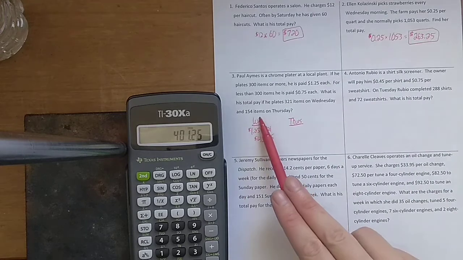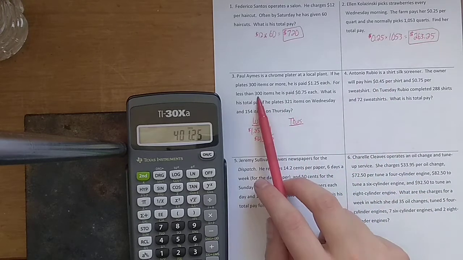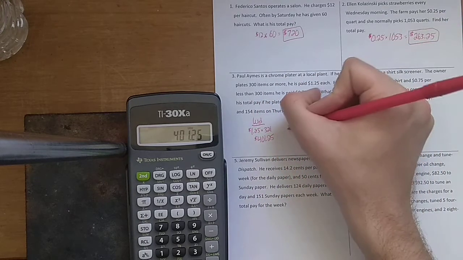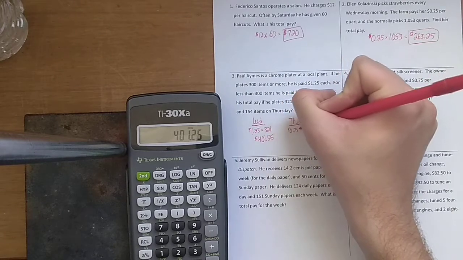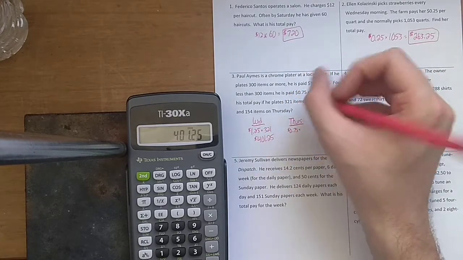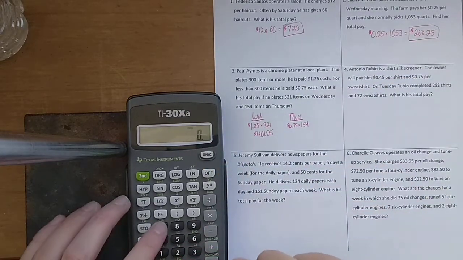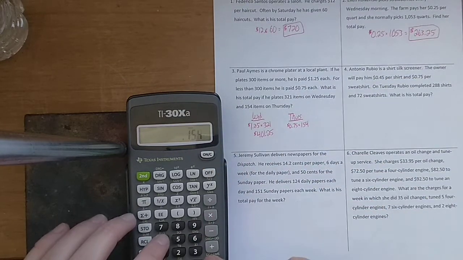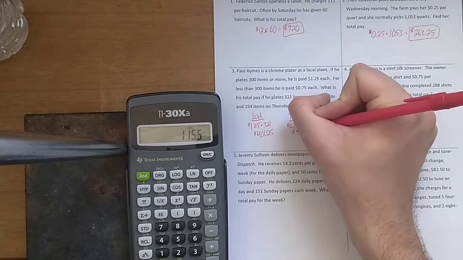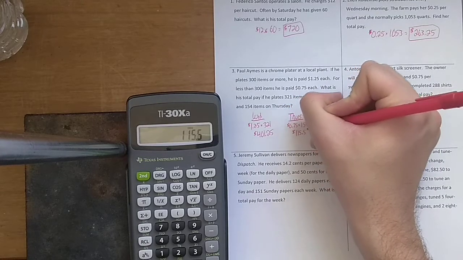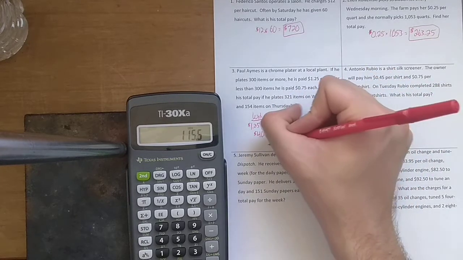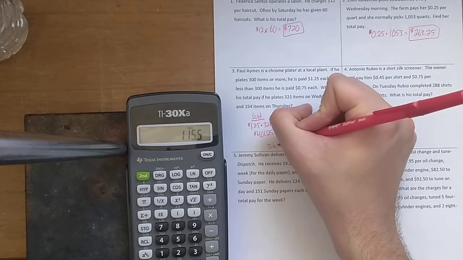Now what happens on Thursday? He only plates 154 items. That's less than 300, so he's only paid 75 cents for each. On Thursday, he makes $115.50. If we want the total, we simply add those together.